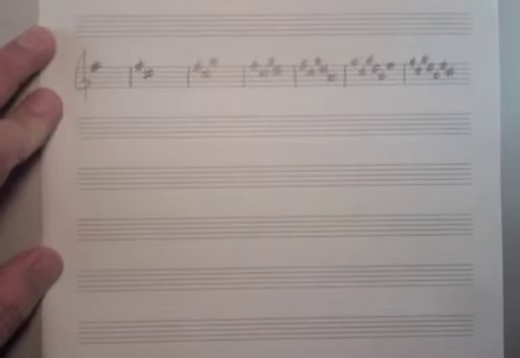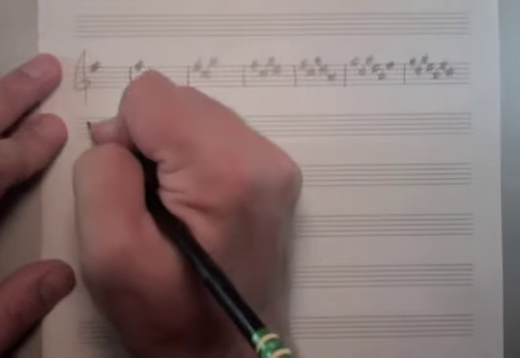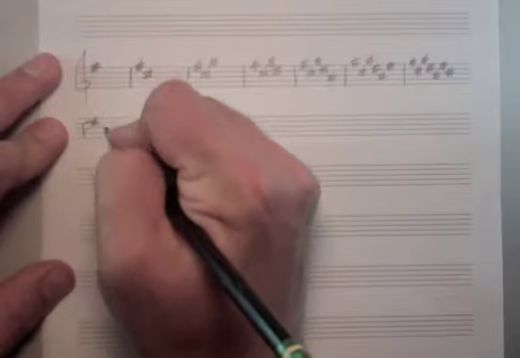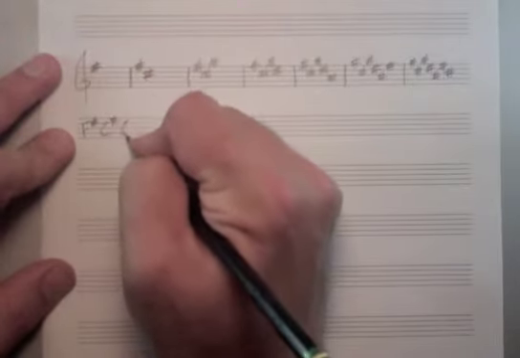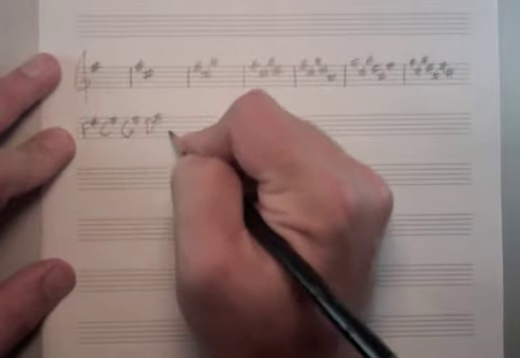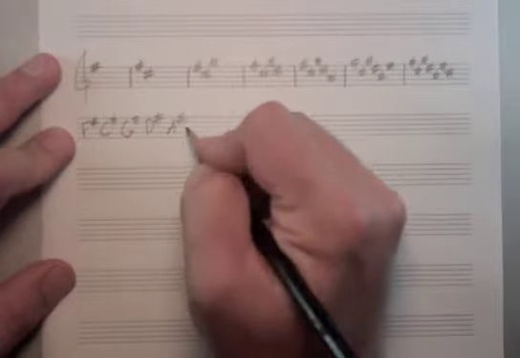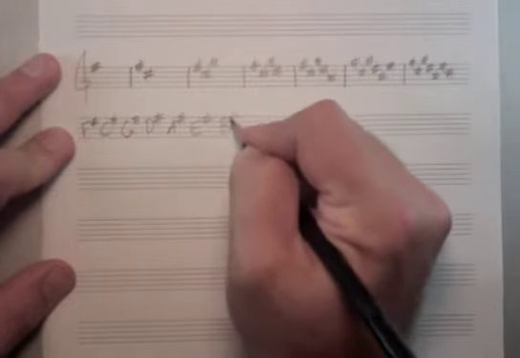So the order of sharps, or notes that are sharped in the key signature, is F sharp, C sharp, G sharp, D sharp, A sharp, E sharp, B sharp.